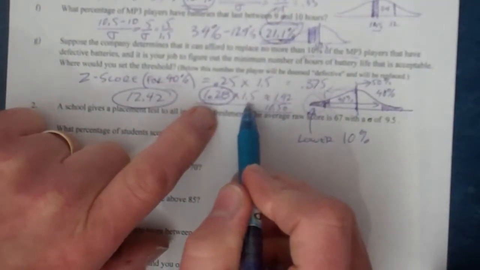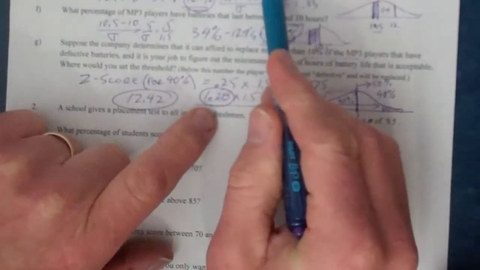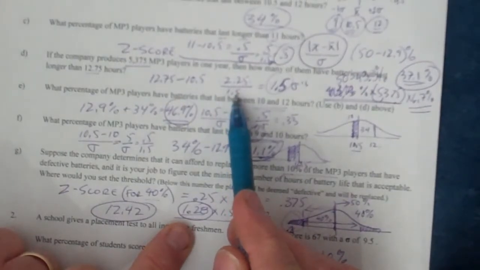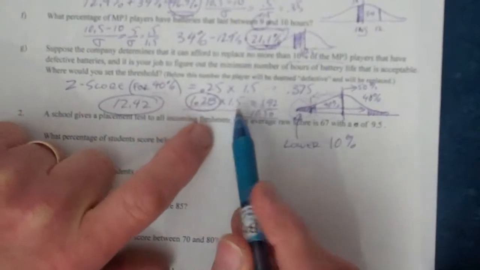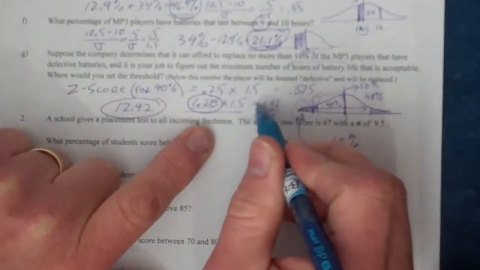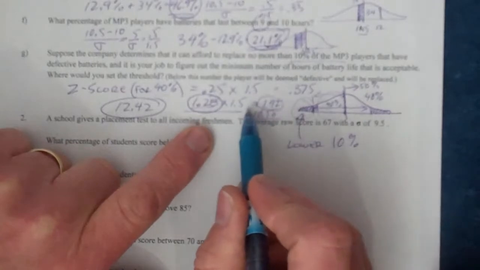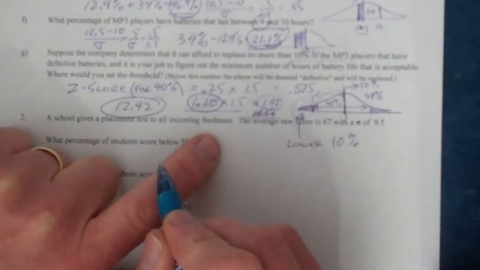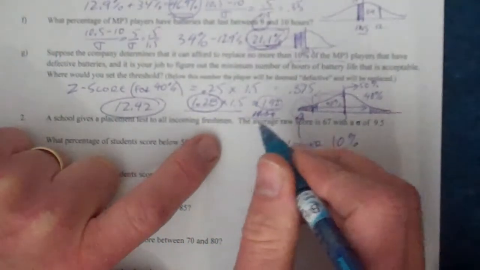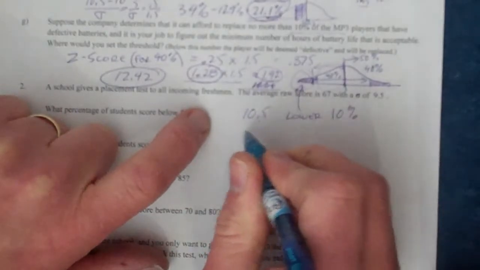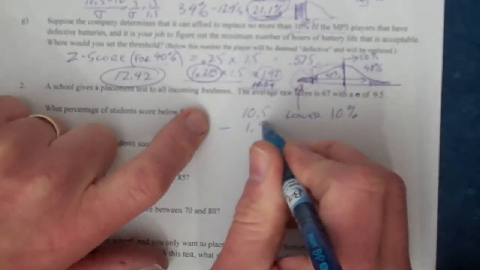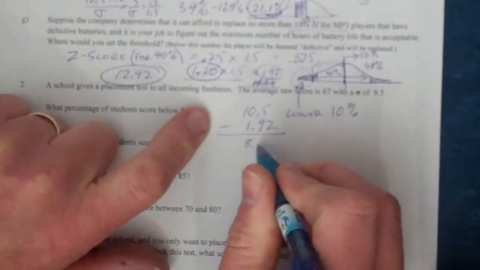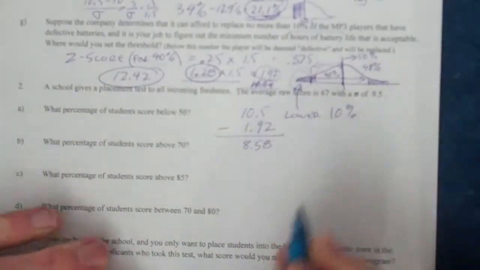Then I multiply by the standard deviation. Remember, when I do the absolute measurement, I divide by 1.5, our standard deviation. Now I multiply by the standard deviation. And that tells me that if I were to be 1.92 hours below the average, that's when I'll know that the battery is so lousy that it gets to be refunded. Okay, so what is 10.5 when I subtract 1.92? Well, that's going to be 8.58, I think, if I've done my math correctly.